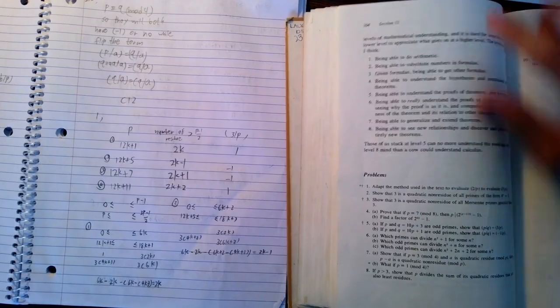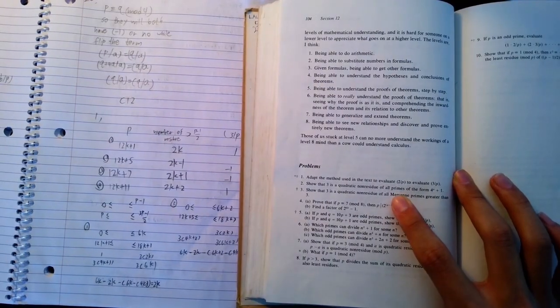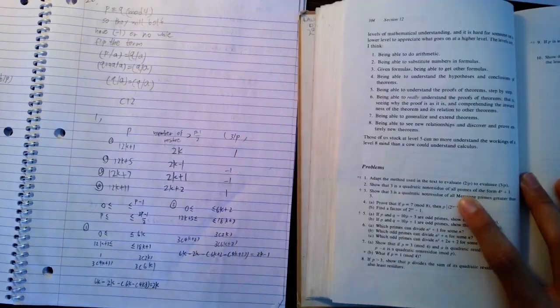Let's begin. So question number 1, adapt the method used in the text to evaluate (2/p) to evaluate (3/p).